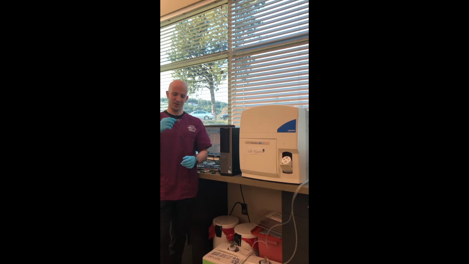And then invert it 8 to 10 times. And what you're looking for is you want to make sure that the sample just appears to be well mixed. And these should be very similar looking to normal whole blood.